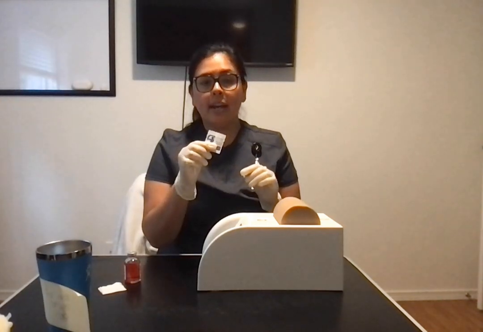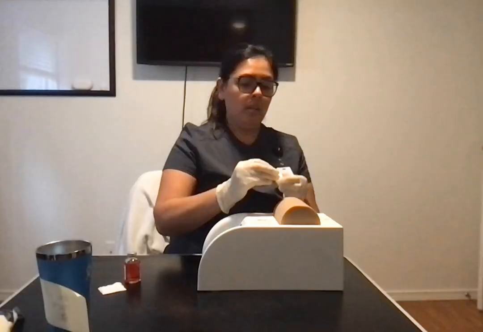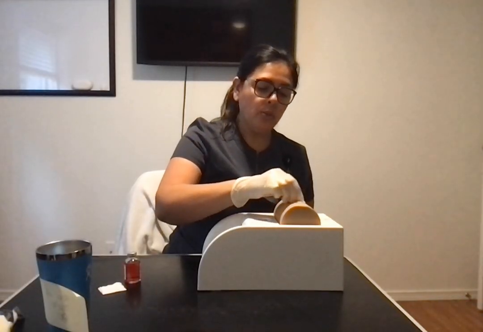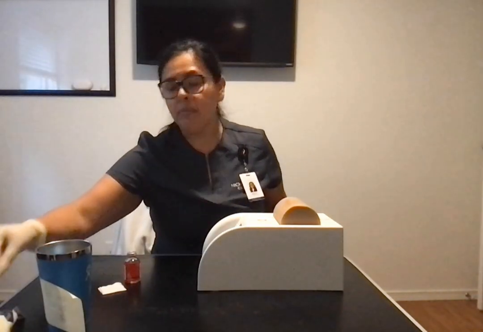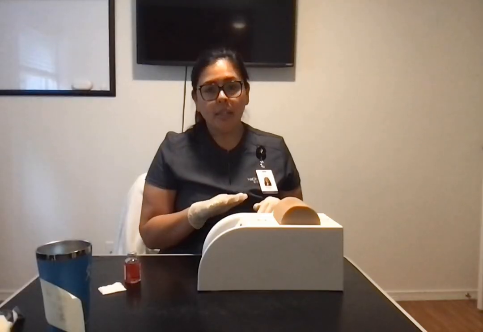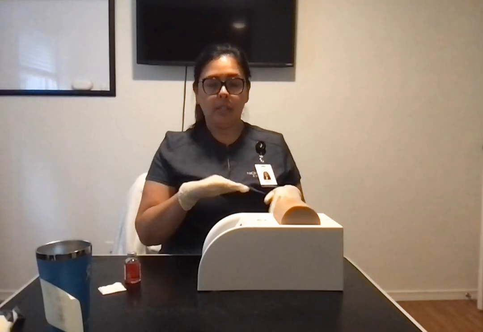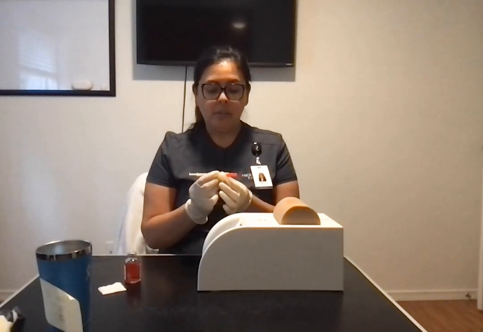I'm going to clean the area with an alcohol wipe. Trash. Starting at the center, I'm going to work my way out to about 2 centimeters width, just making sure that it's nice and clean. I'm not going to repalpate the site. I'm going to let this fully air dry so that the alcohol wipe can do a good job of clearing away the bacteria. Next, I'm going to inject the patient with the medication with my dominant hand.